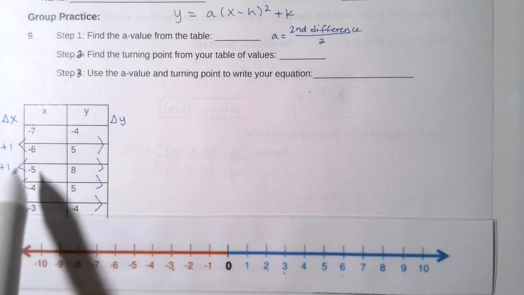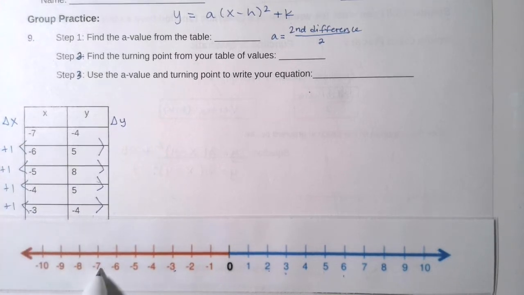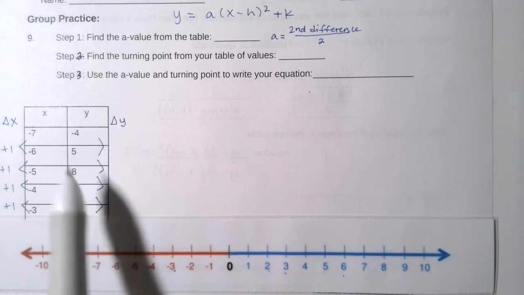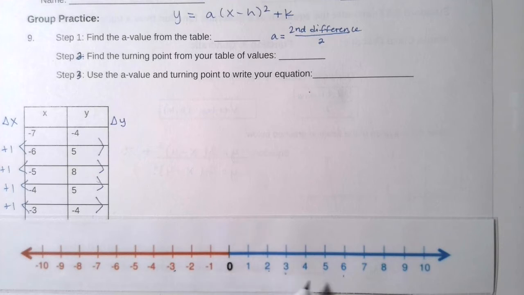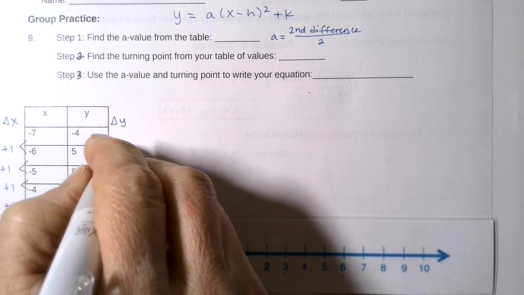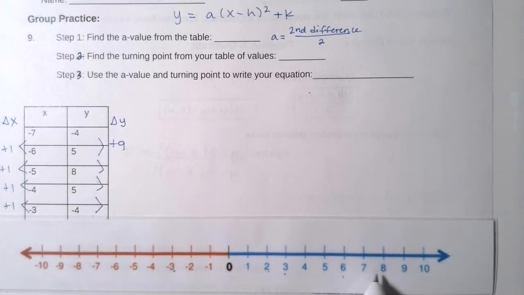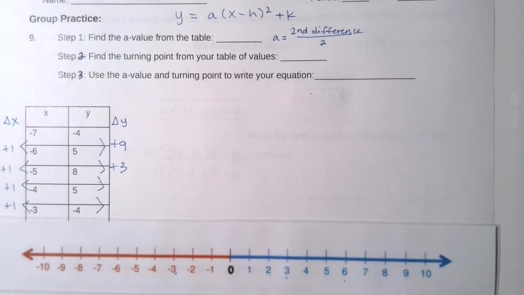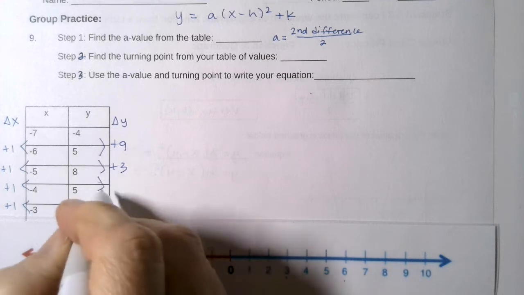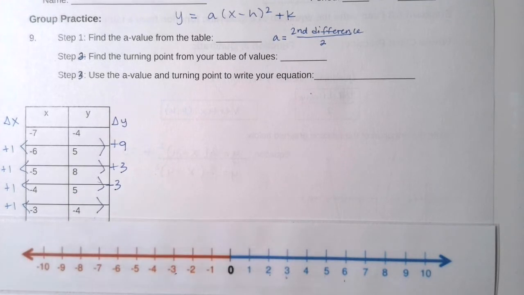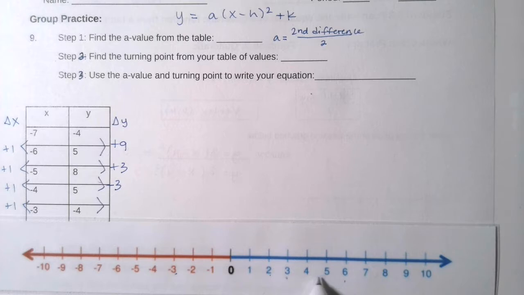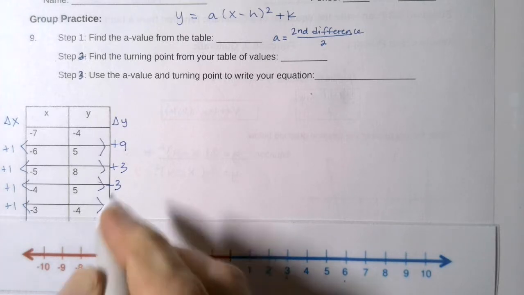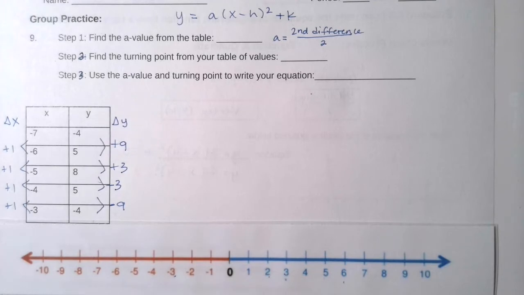So we can see that our change in x for each of these, we're increasing by 1, because if you follow on a number line, you're going to the right for each one of those. From -4 to 5, you're here at -4, and you're going all the way to 5. If you count those units, that's going to be an increase of 9. From 5 to 8 is increasing by 3. And then from 8 to 5, I'm now going to the left. That's decreasing by 3. And then from 5 all the way back to the left here at -4 is decreasing by 9.